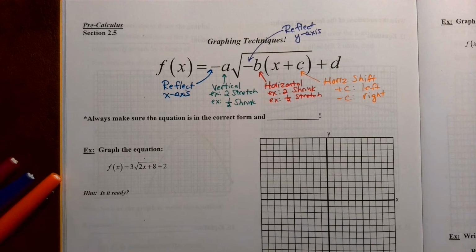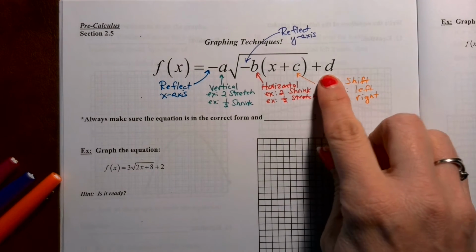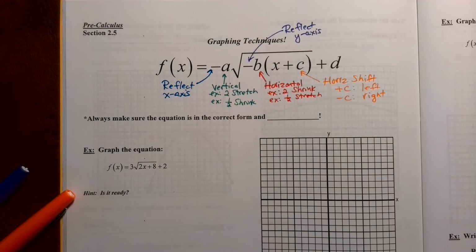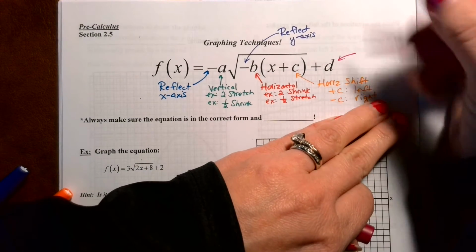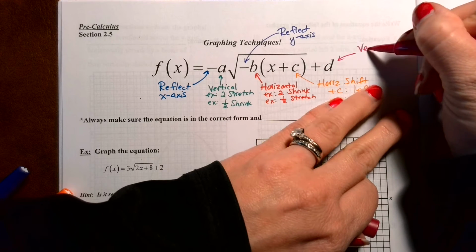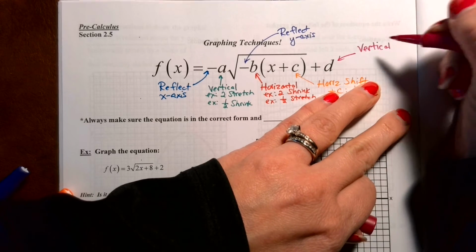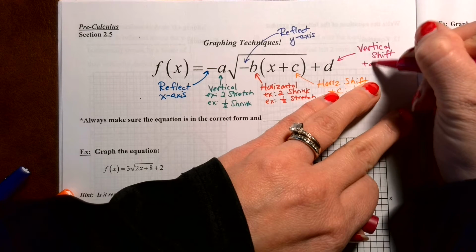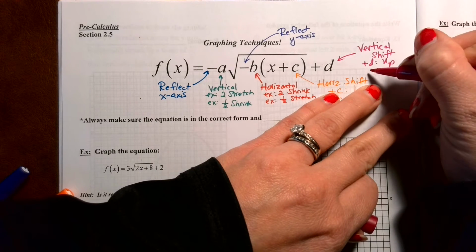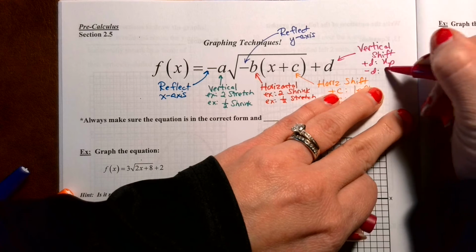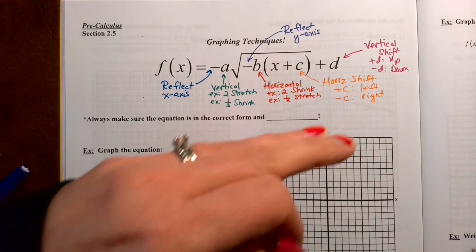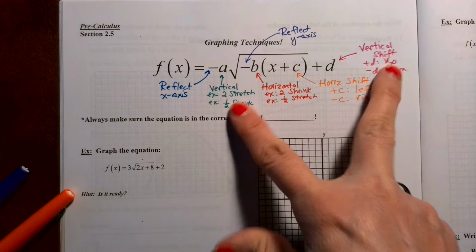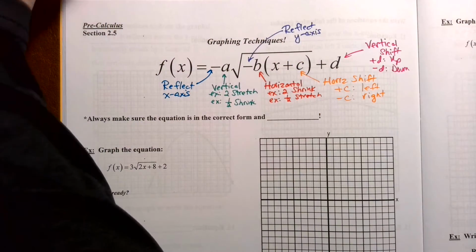Okay? The number out here, this value right here, plus D, that is going to be your vertical shift. And all things vertical work as you'd expect. Okay? So a plus D would have you go up, and a minus D would have you go down. Okay, so vertical stretch and vertical shift work like you would expect.